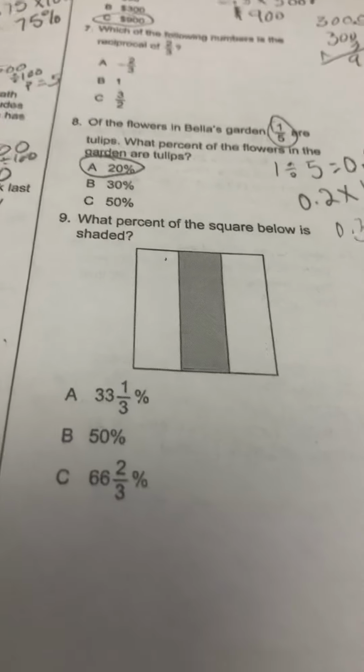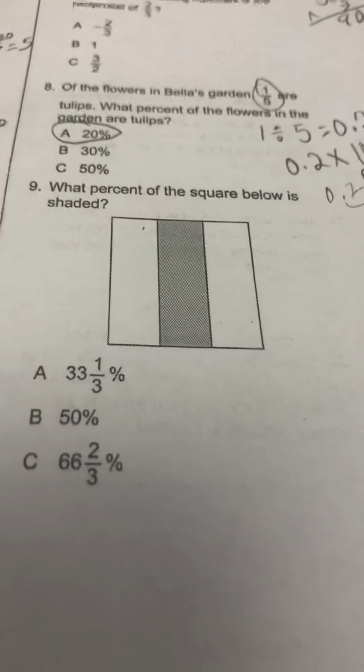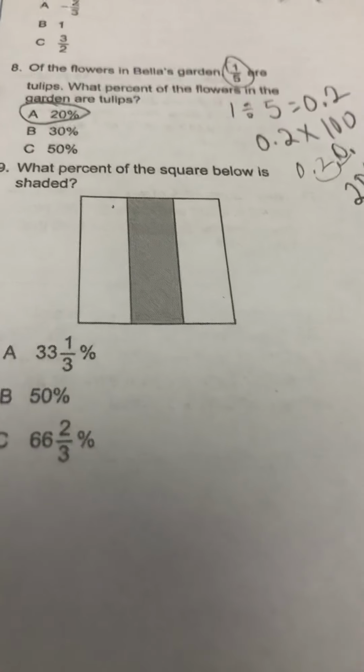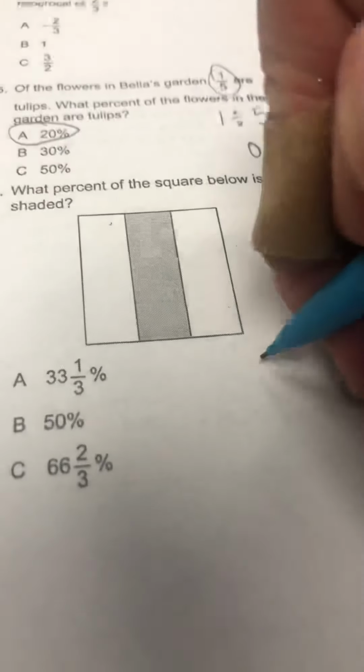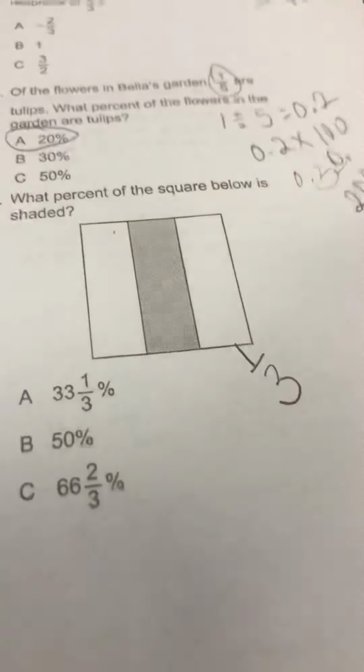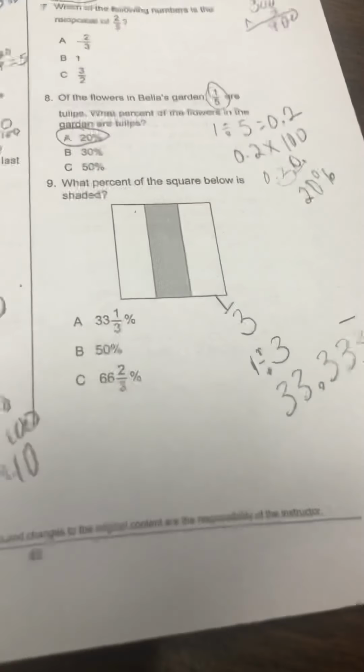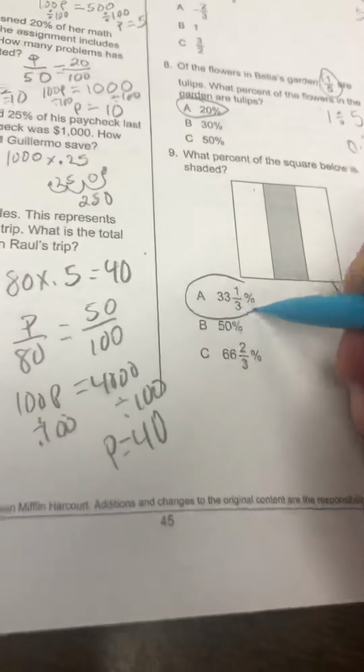Finally, number 9, when you look, it wants to know what percent of the square below is shaded. Well, I'm gonna look at my whole square here has 3 parts. Of my 3 parts, 1 is shaded. That's 1/3. If I take 1 and divide it by 3 with a calculator, I'm gonna get 33.333 forever percent, which is 33 1/3%.